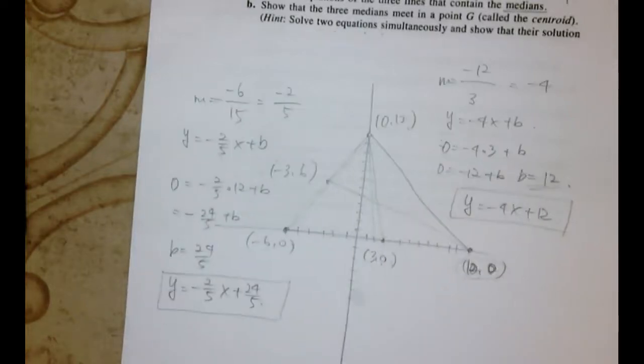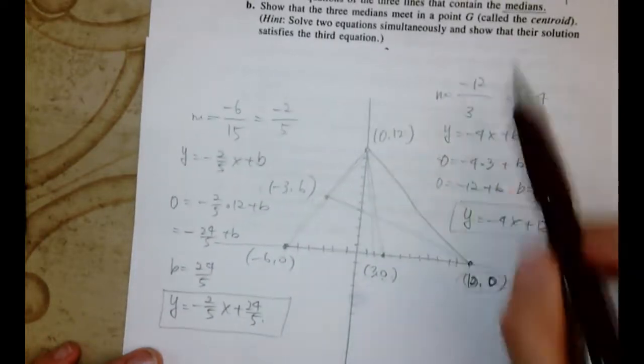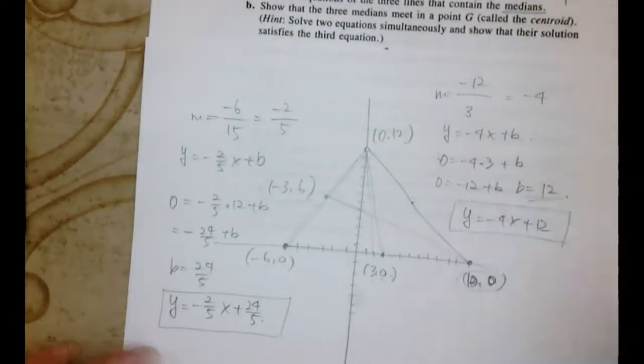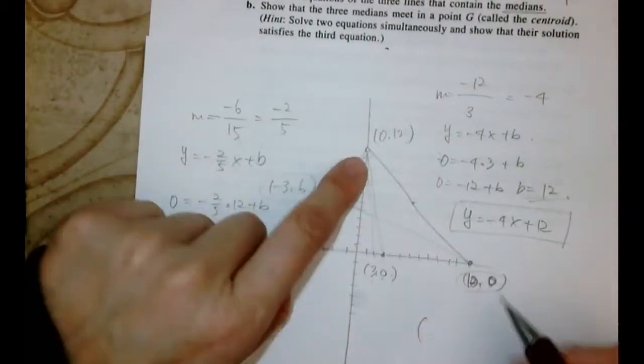Okay, and do we have to get the third line? Find the equation of the third line. Okay, all right, so let's do one more. Okay, so the midpoint here should be 6 and 6, right?